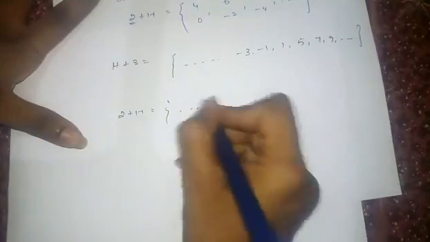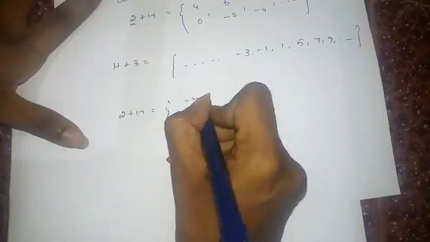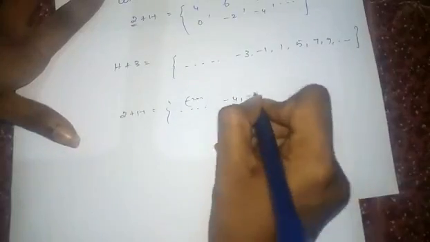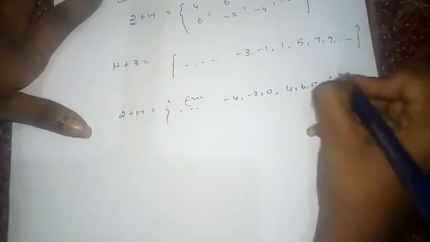So if I take 2 plus H, everything can be written like minus 2n. It will have elements like minus 4, minus 2, 0, 4, 6, 8, 10, and it goes on. Here it is 2n.